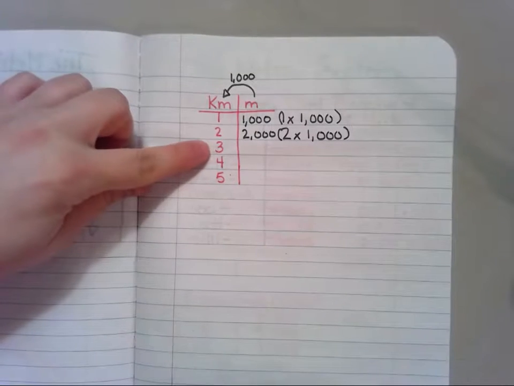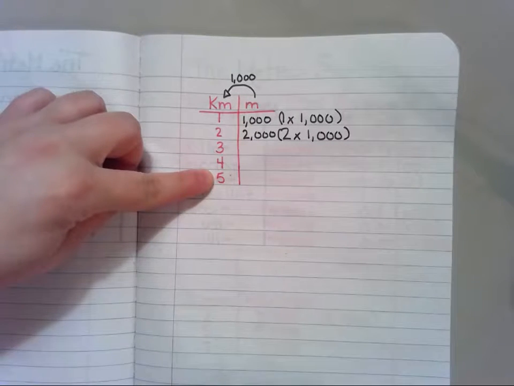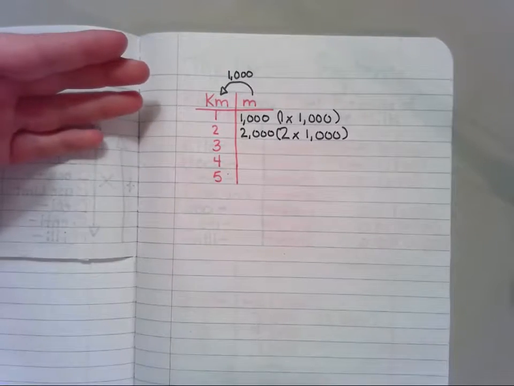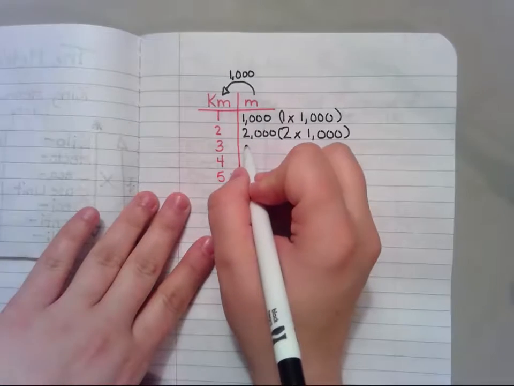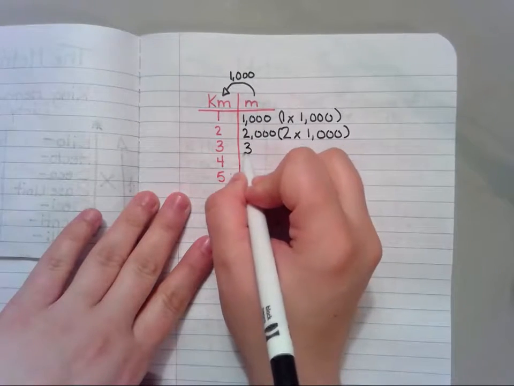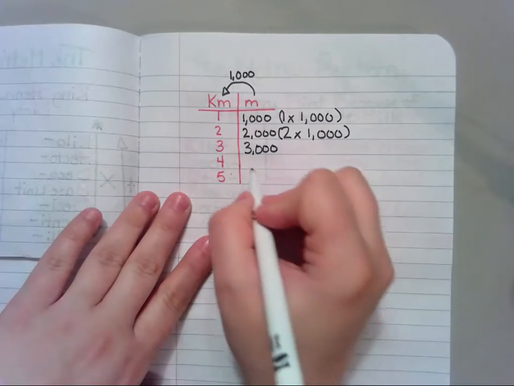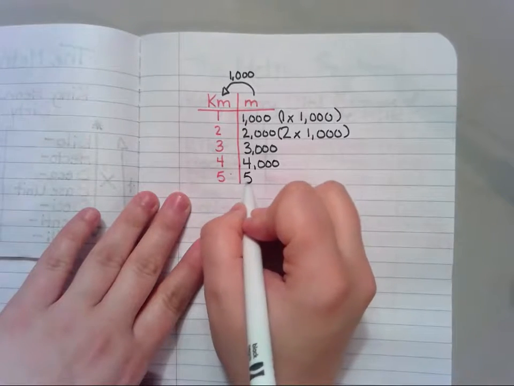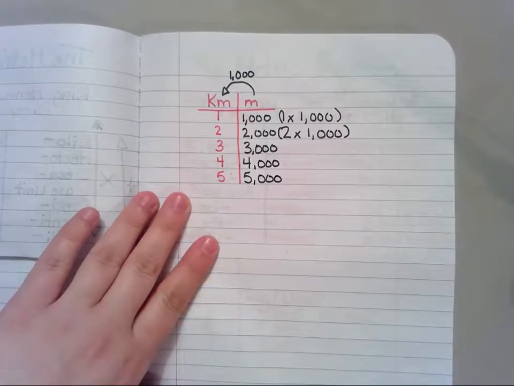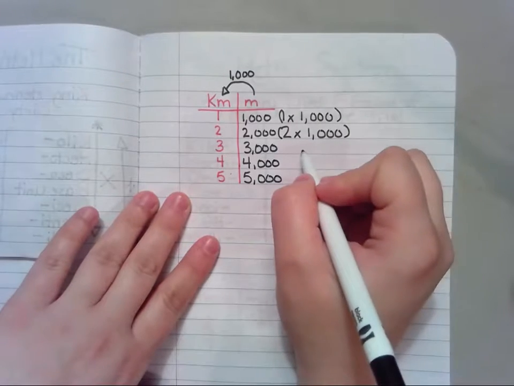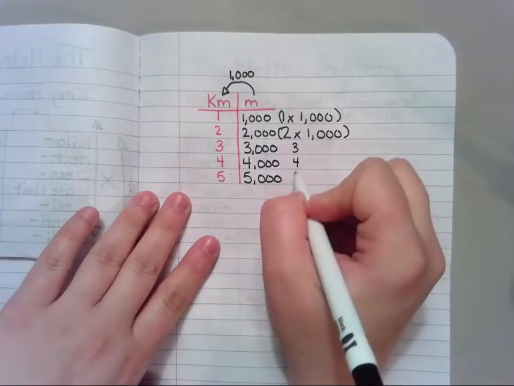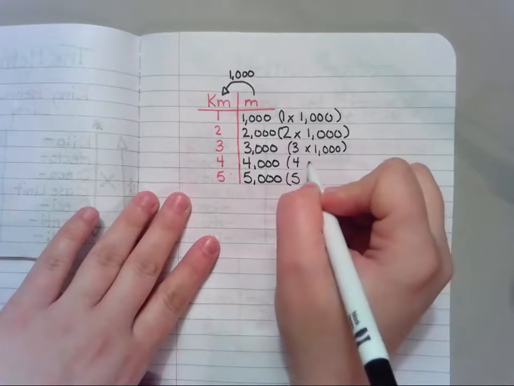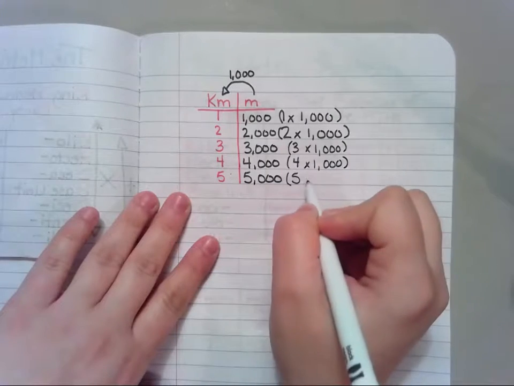Take a moment, go ahead and finish filling in this chart, pause the video, fill in these last 3, and then push play and check your answers. If I have 3 kilometers, I'm going to have 3,000 meters. 4 kilometers, I have 4,000 meters. And 5 kilometers, I have 5,000 meters. So each time I am multiplying what I started with in kilometers times 1,000.